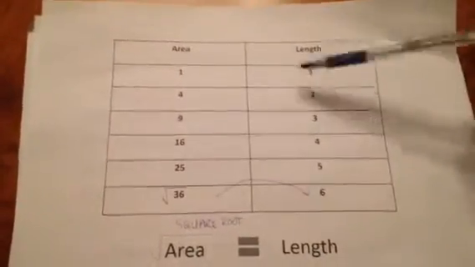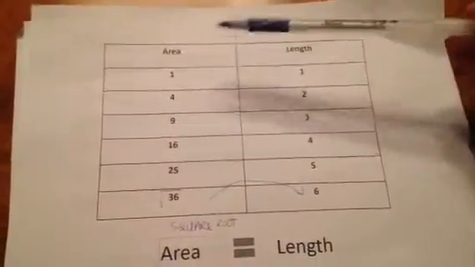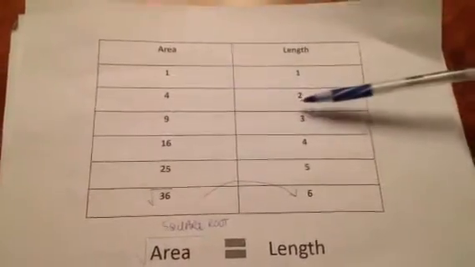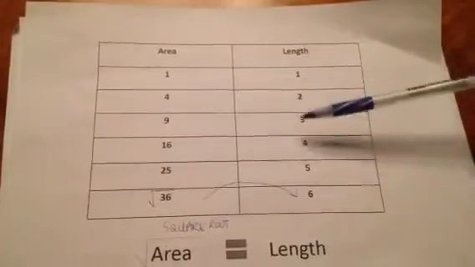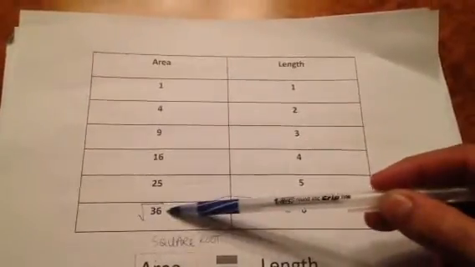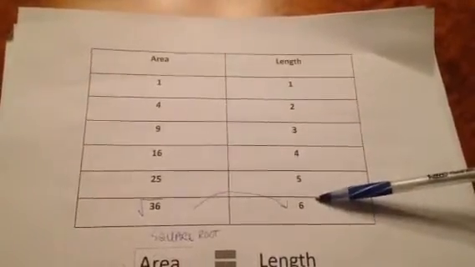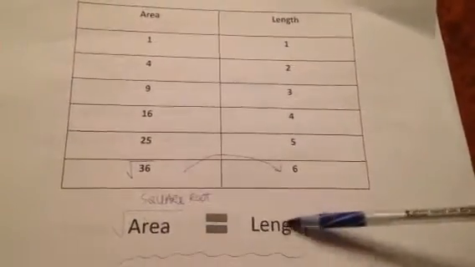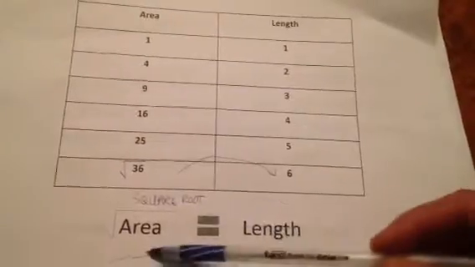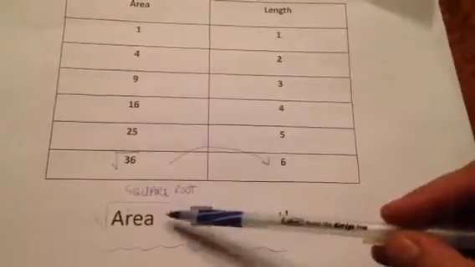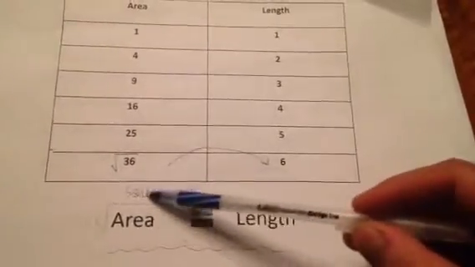Do you remember back in lesson 1 we looked at patios? The first patio was 1 meter long and had an area of 1. The next one was 2 meters long, area of 4, 3 long, 9, etc. We found that if you square root the area, you get the length. This is a very important formula that will help you through your problem solving. Remember that. Square rooting area is equal to length. This only applies to squares, not rectangles, so only for squares.